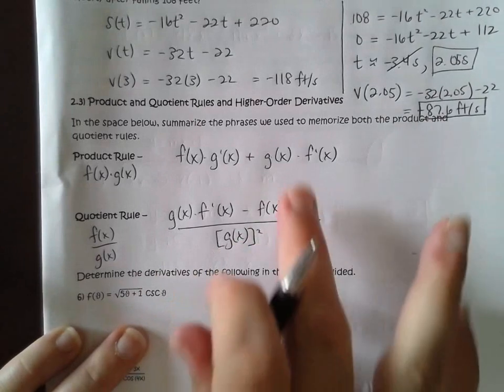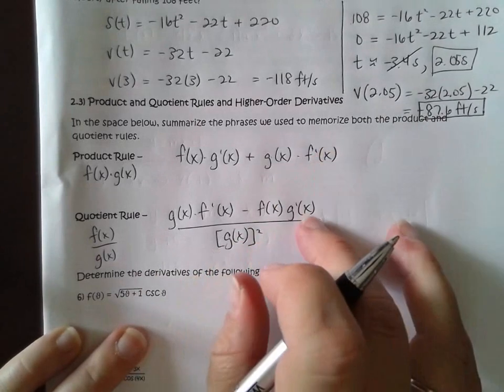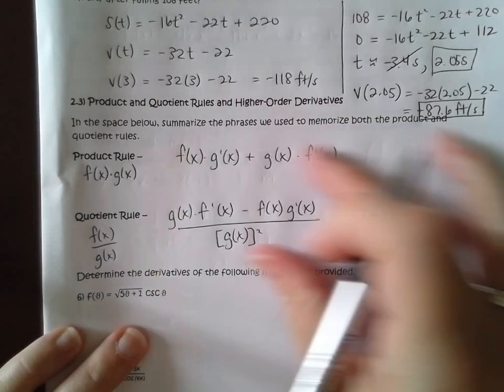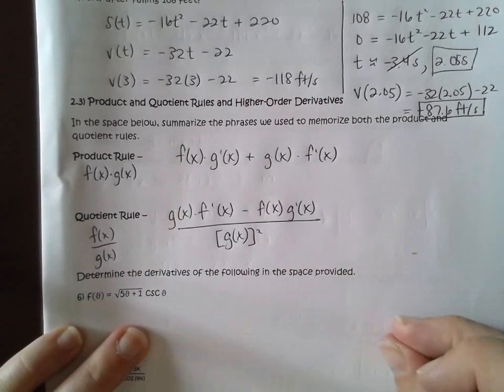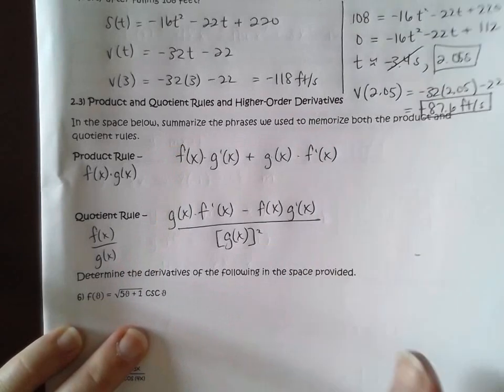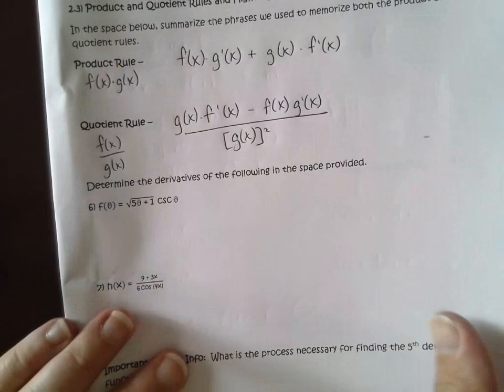When you do these for your assessment questions, it is not necessary for you to simplify, just do the rule. If it's a nice simplifying, go ahead, take it that extra step, but I don't want you to focus all of your attention and time on that.